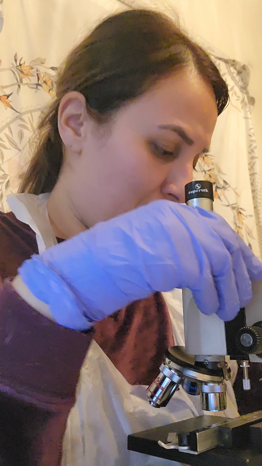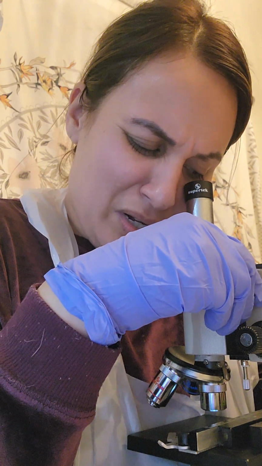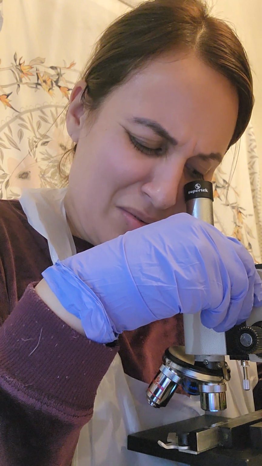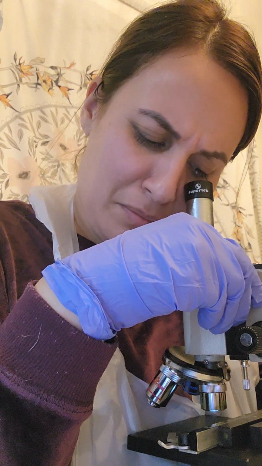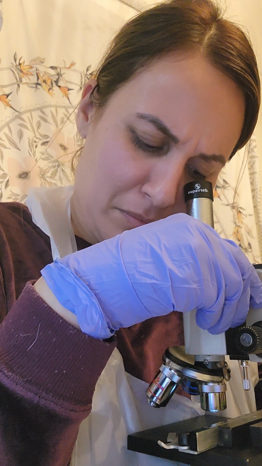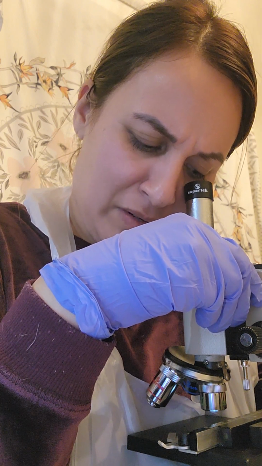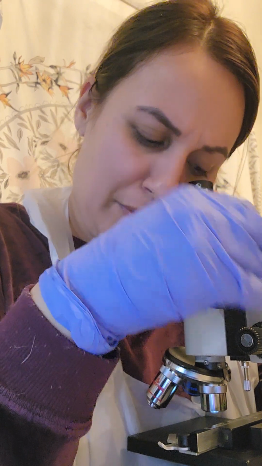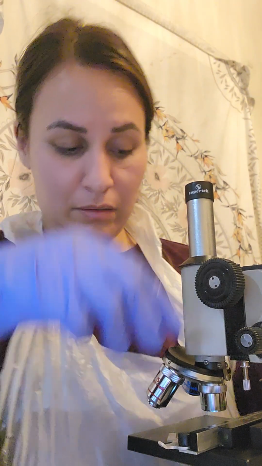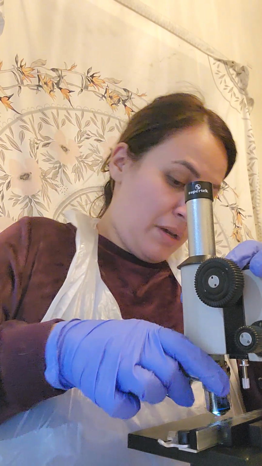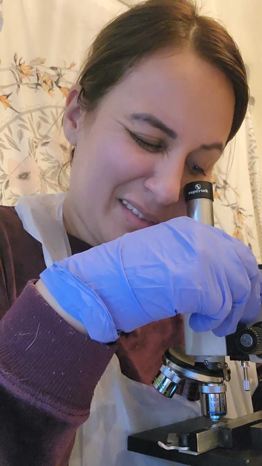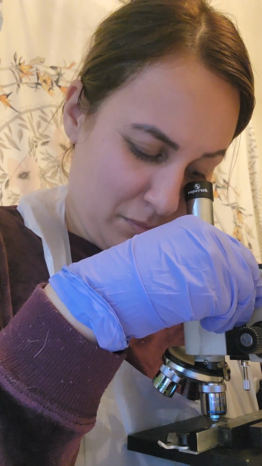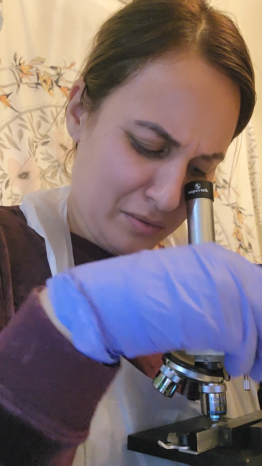So on this one, it is showing up little green, tiny little bit of green. Very, very tiny little green bubbles clustered together. So I'm going to go to the medium power, and I'm going to focus this a little bit differently.